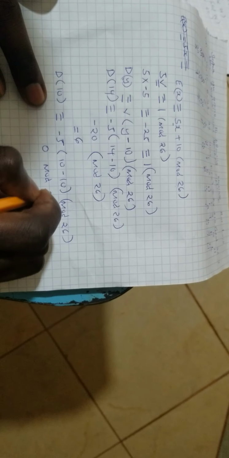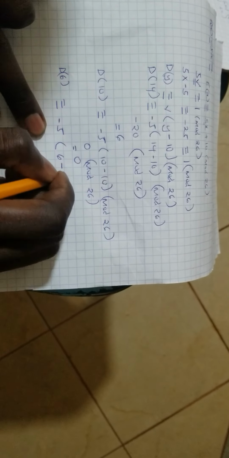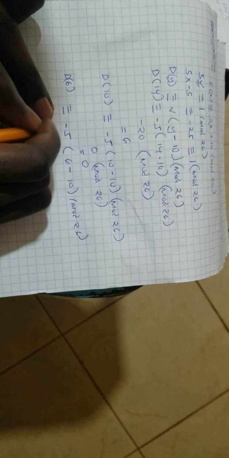So it is equal to 0 mod 26, which means our answer is 0. Then D of 6 is congruent to negative 5 times (6 minus 10) mod 26. 4 times negative 5 is negative 20 mod 26.